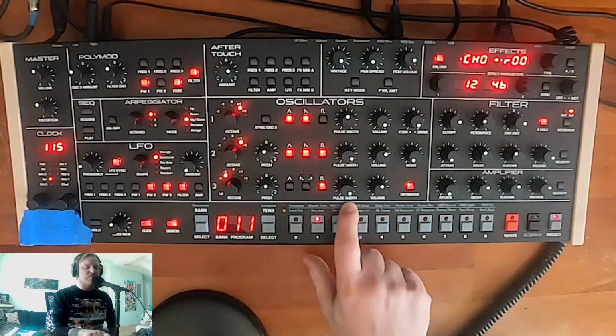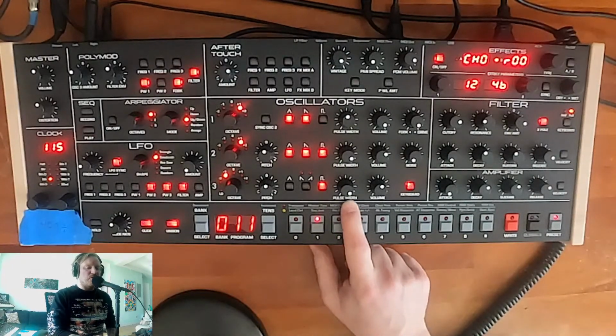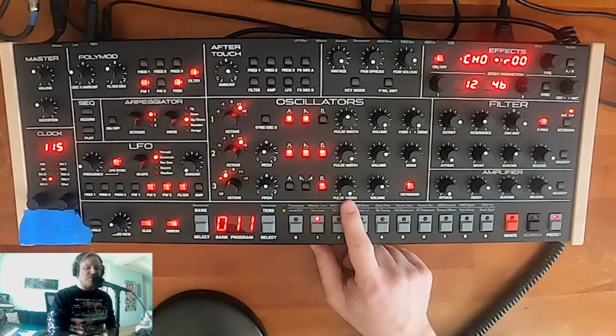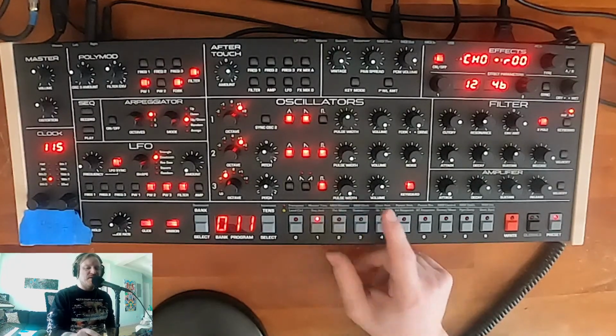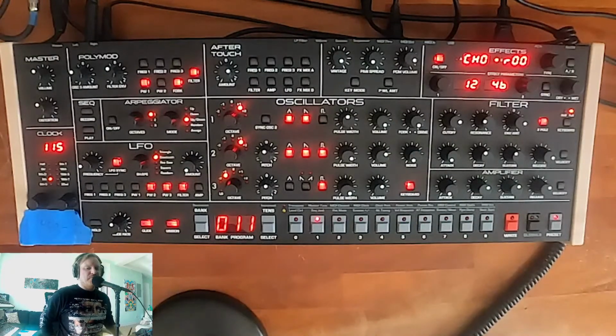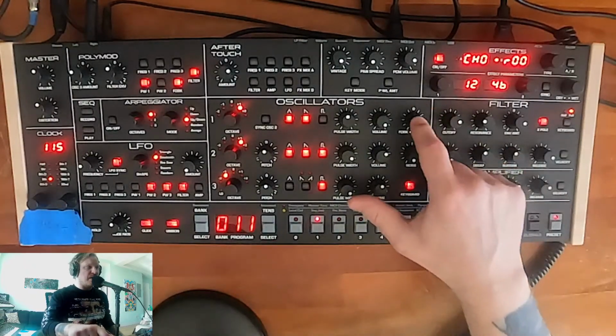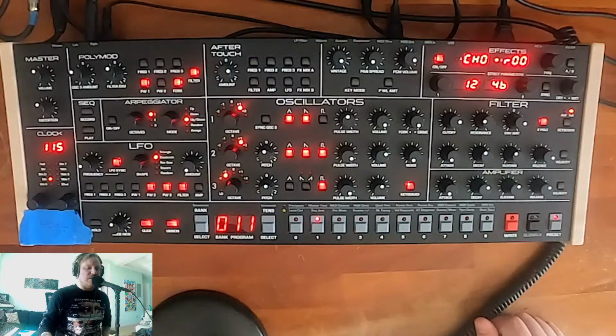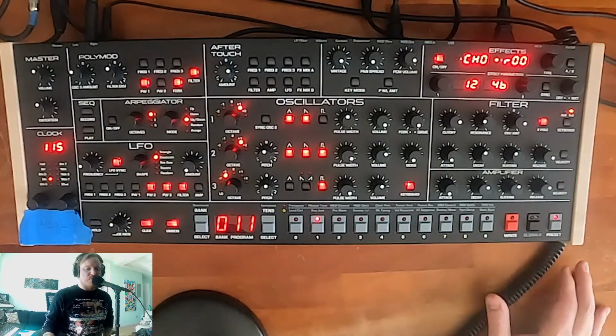You have a pulse width control for all 3 of the square oscillators. You have this little mixer section. And one of the things that makes this synth really, really unique and interesting is it has this feedback/drive knob. Now, make just a mental note of that because we're going to come back to that.